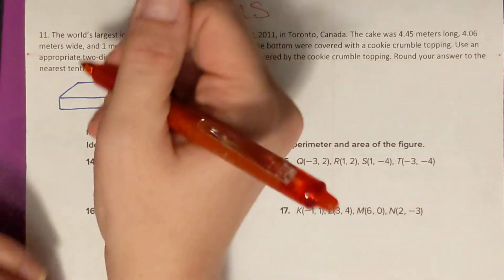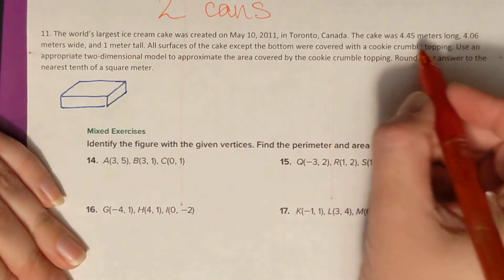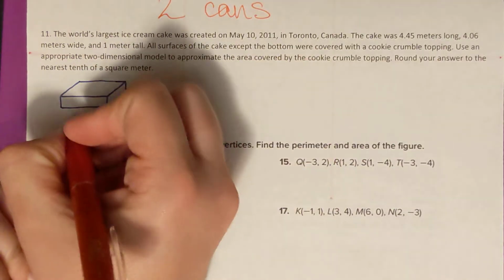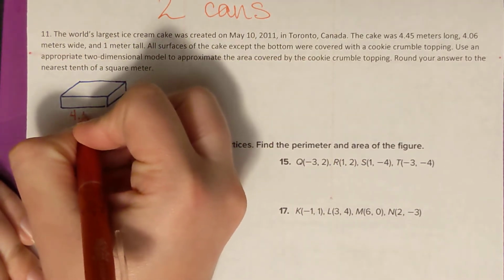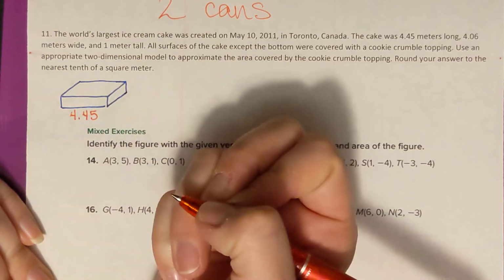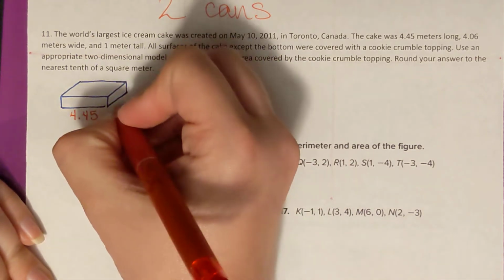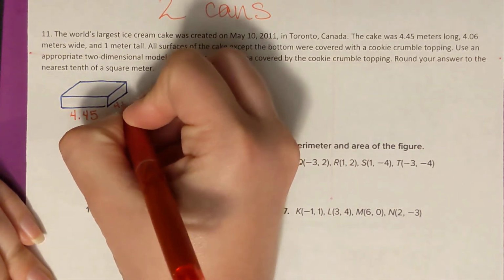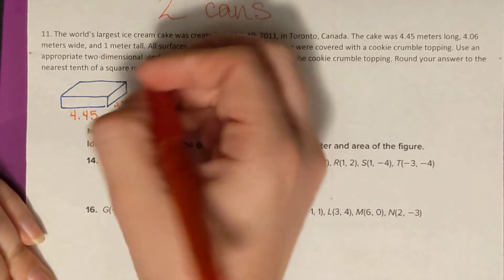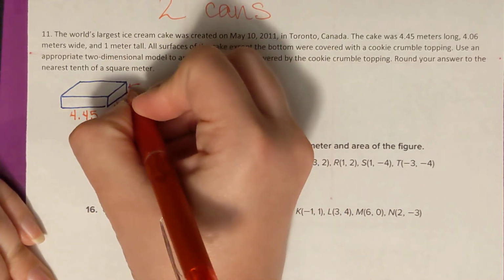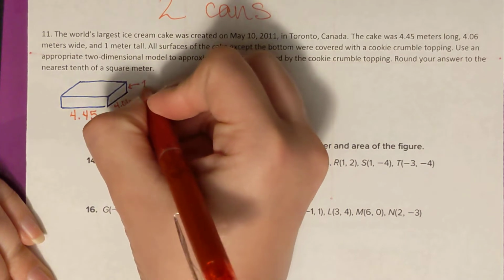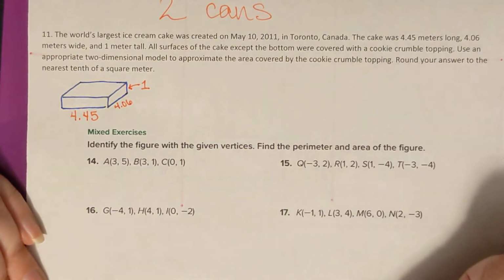Hence why I drew it in 3D. Now it says that it is 4.45 meters long, 4.06 meters wide, and only 1 meter tall. So that means that from the bottom to the top is 1 meter tall.